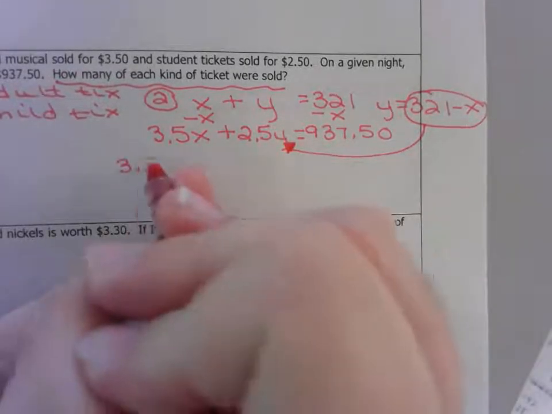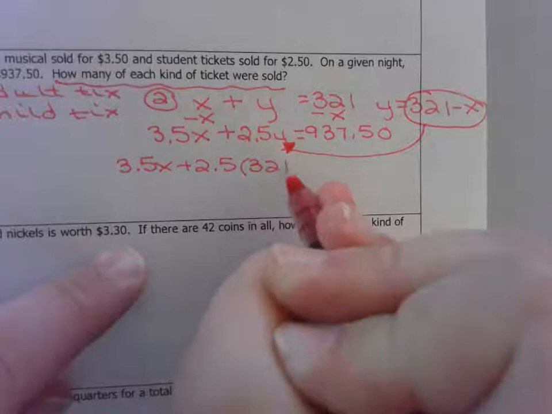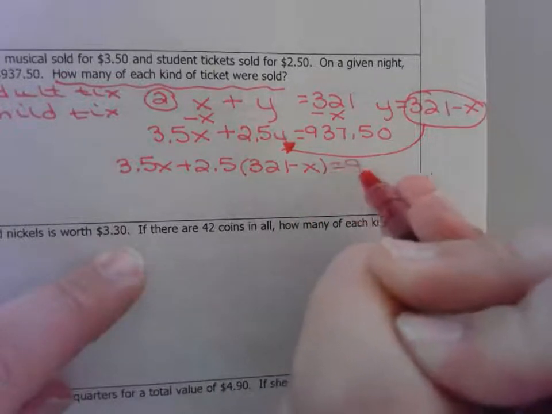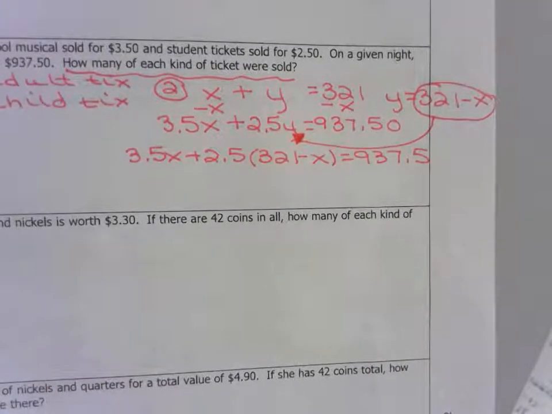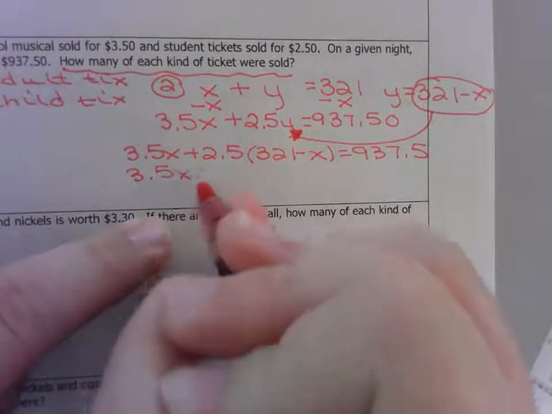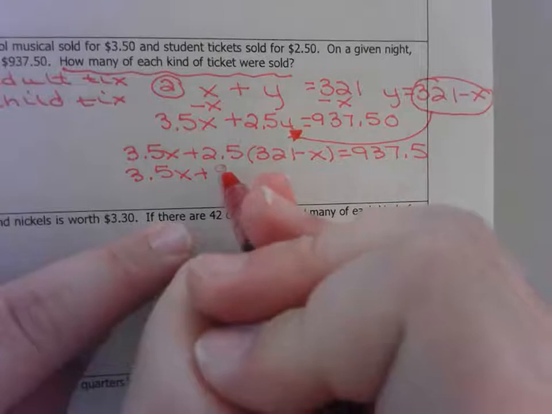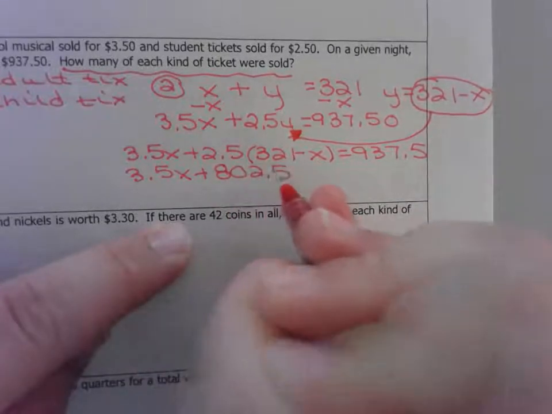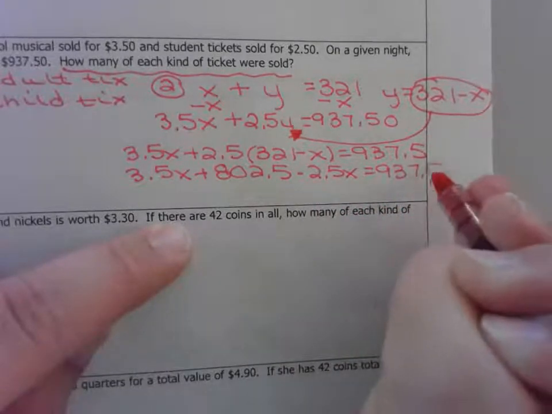So 3.5x plus 2.5 times 321 minus x equals 937.5. Okay? So you've done this before. Your numbers look weird because they sometimes are big and they have decimals. Use a calculator. We need to distribute the 2.5. If I distribute the 2.5, what do I get? 2.5 times 321 is 802.5. So 802.5 minus 2.5x equals 937.5.